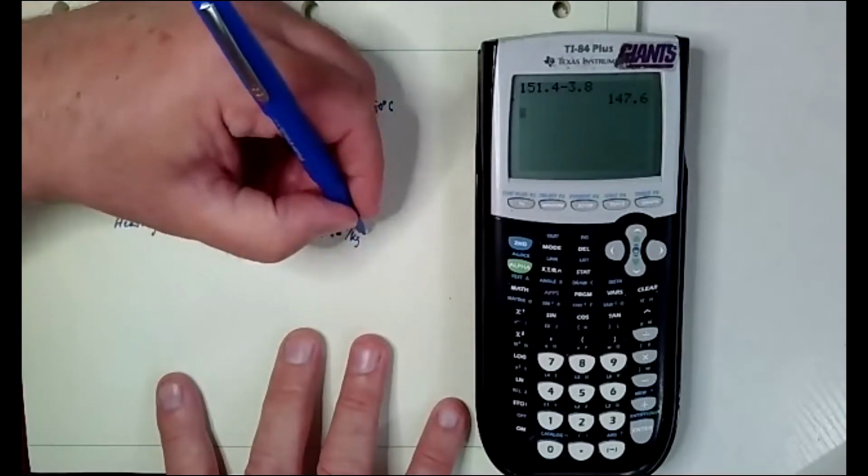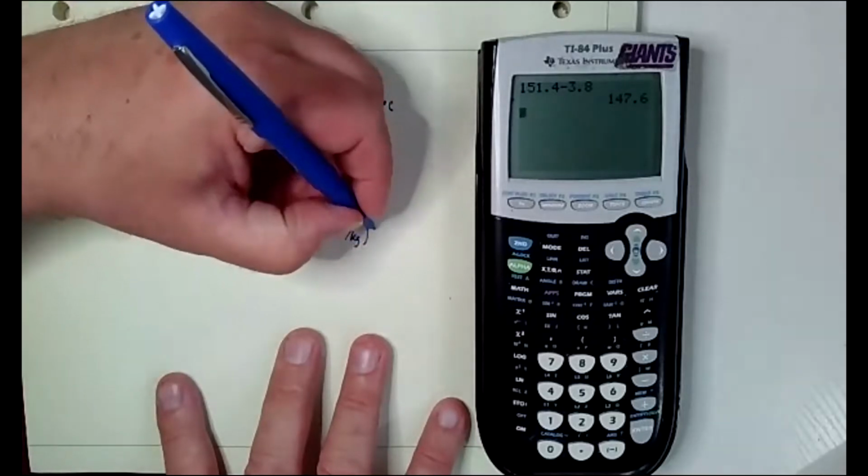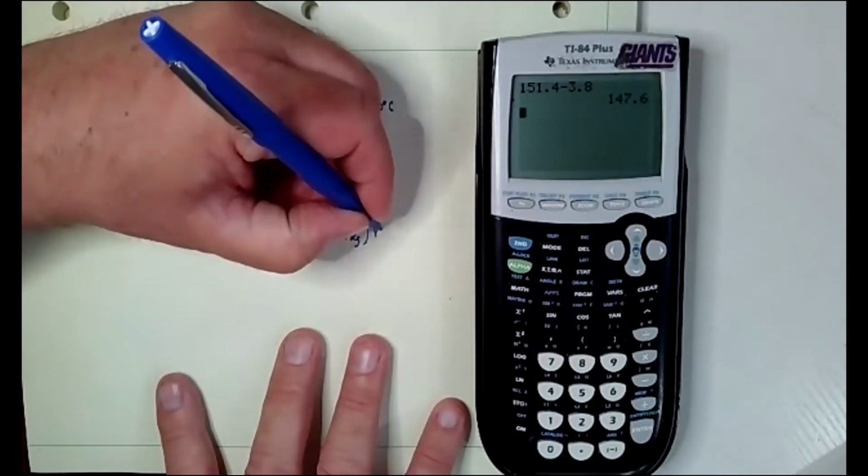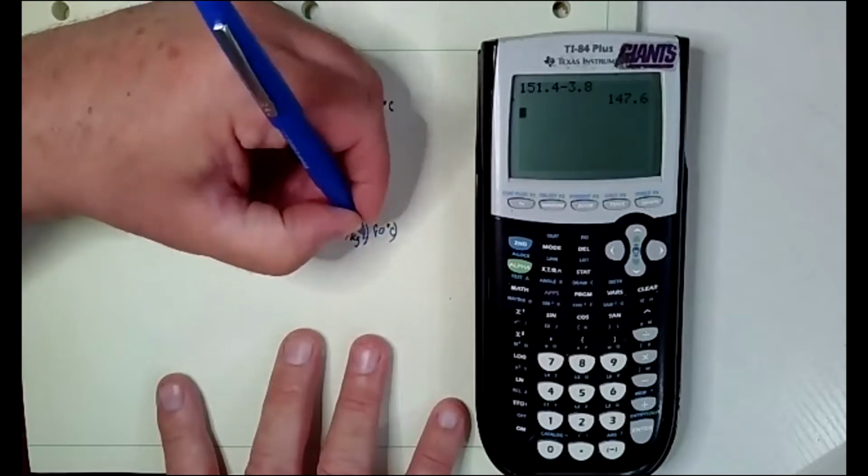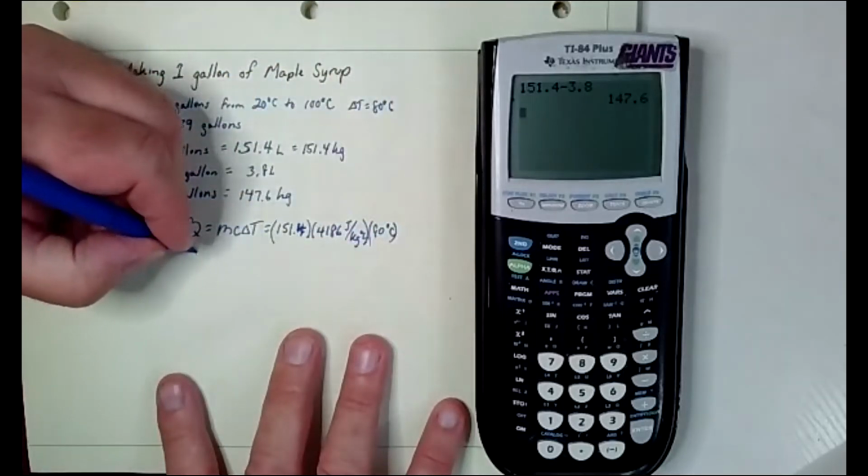Remember, water's got a very high heat capacity, and then times 80. I'll stop writing units because it does take up too much space.